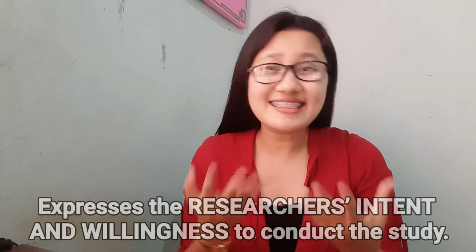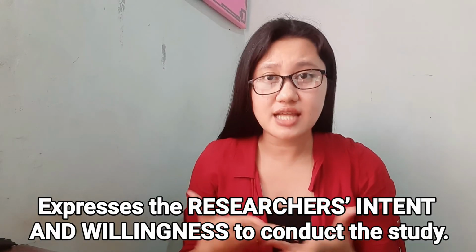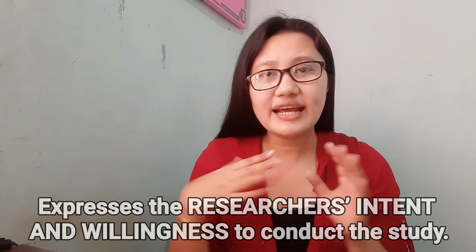And lastly, for our fifth paragraph of our background of the study, the last part. Okay, so in this part, as a researcher, you have to express your intent and willingness to conduct the study. So, no need for citation. Hindi na kailangang mag-cite or kumuha pa ng references dito kasi it will be coming from your own words. Okay? Dapat sarili ninyong construction ito ng sentence sa fifth paragraph. Kailangan lang makita dyan gaano ba kayo ka-eager na ipagpatuloy yung study. Again, fifth paragraph, it expresses the researcher's intent and willingness to conduct the study.